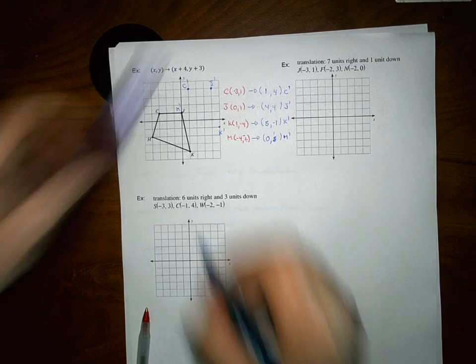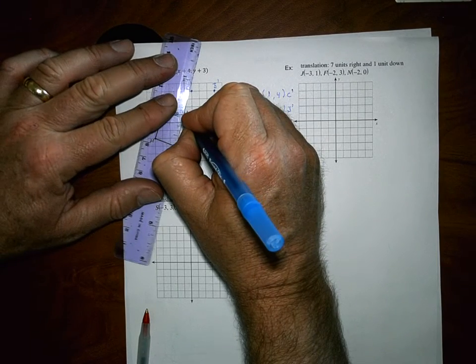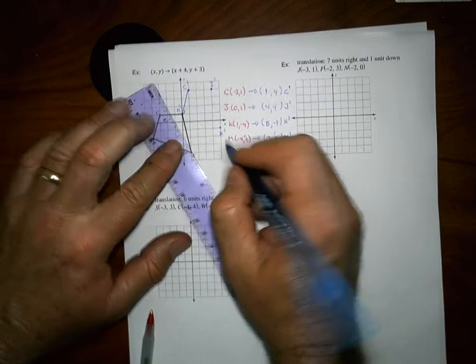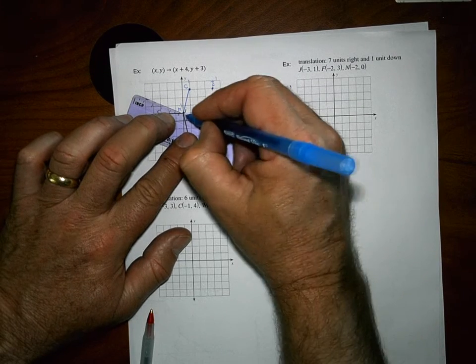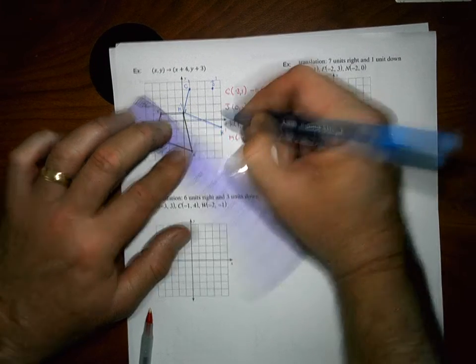I can't believe that right there. Come on, get with it. Follow along. Sometimes I make decisions that are wrong on purpose there, just to see if you guys are paying attention. Wake up and smell the math for a little bit.